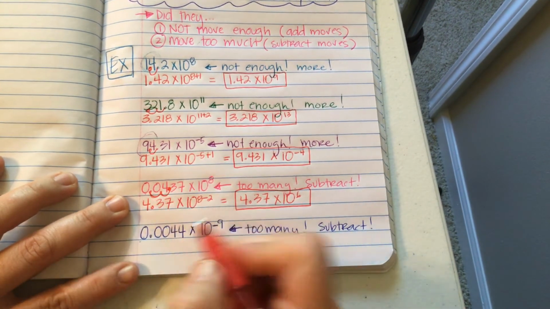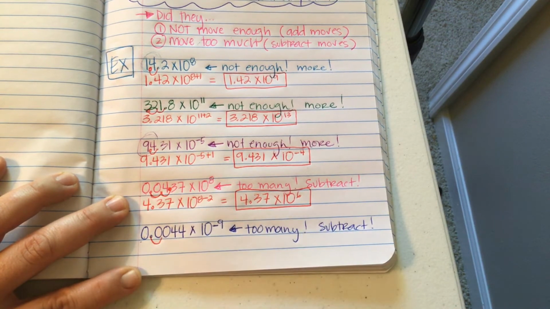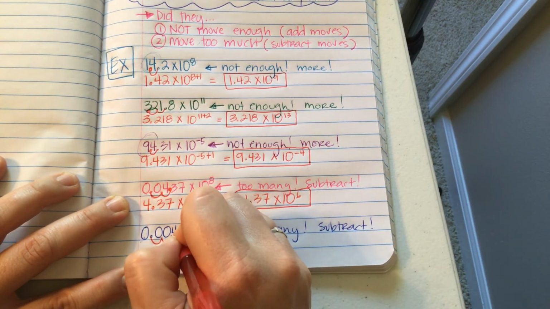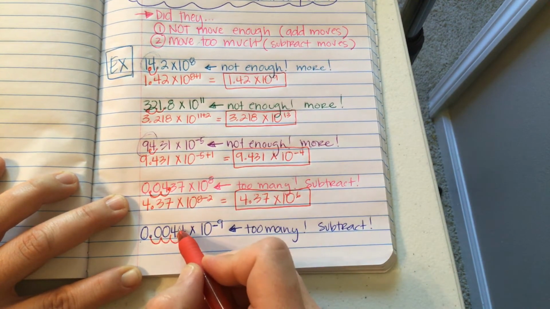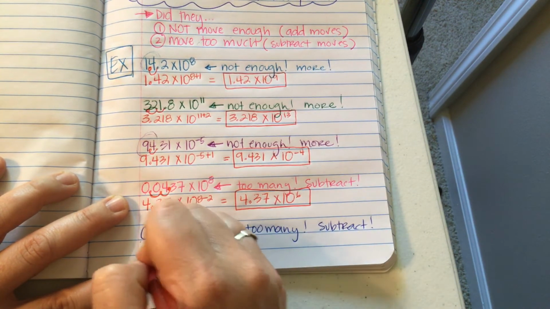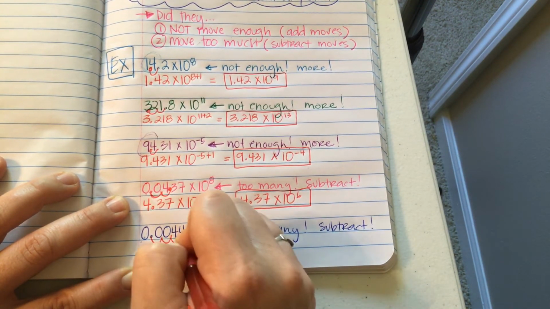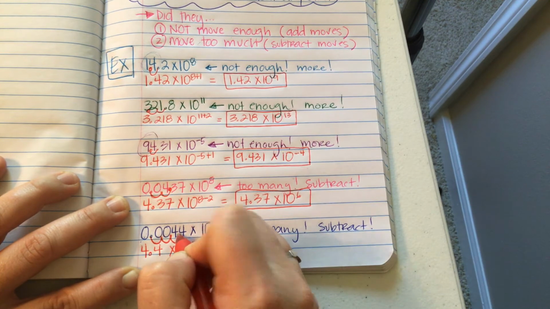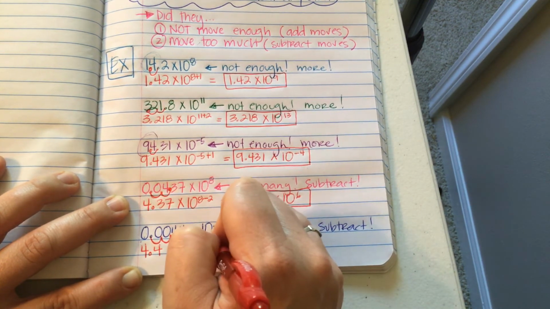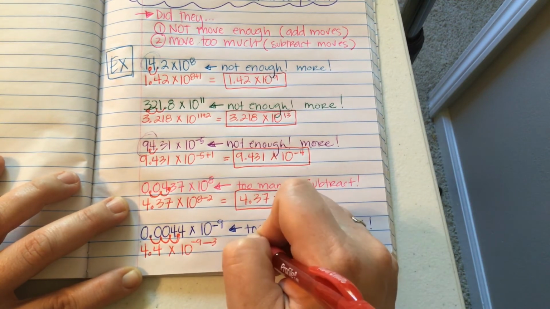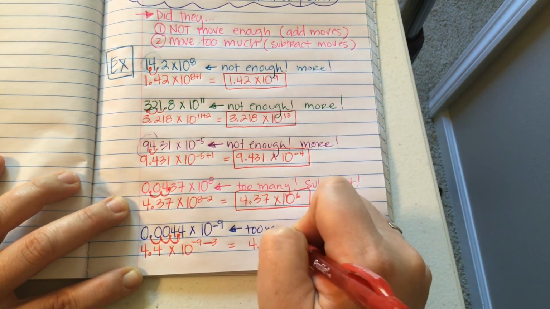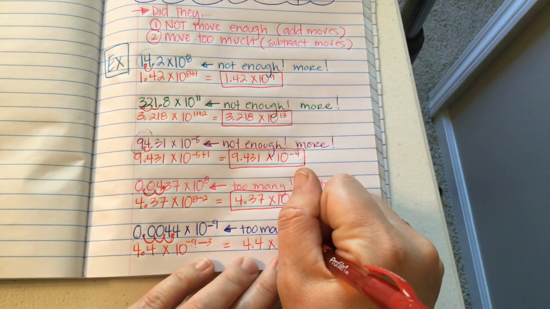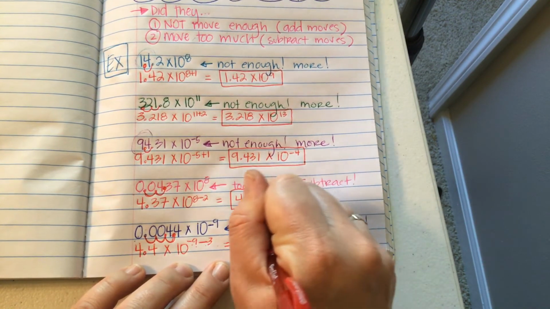So I'm going to take this decimal and I'm going to move it 1. Nope. Not done. 2. Nope, not done. 3, I finally have a non-zero digit to the left of my decimal. So 4.4 times 10 to the negative 9th. But I had to move back 3 spaces. So I need to subtract 3. Meaning my answer is going to be 4.4 times 10 to the, what's negative 9 minus 3, negative 12.